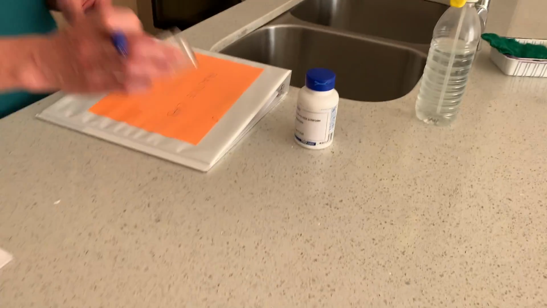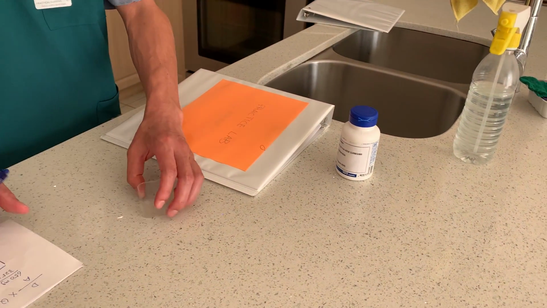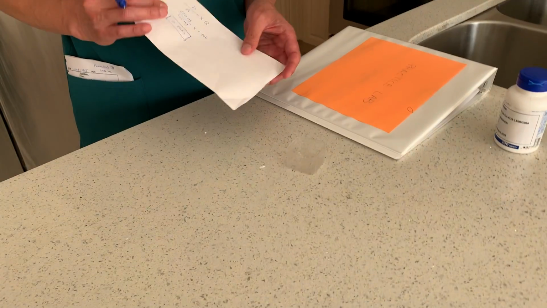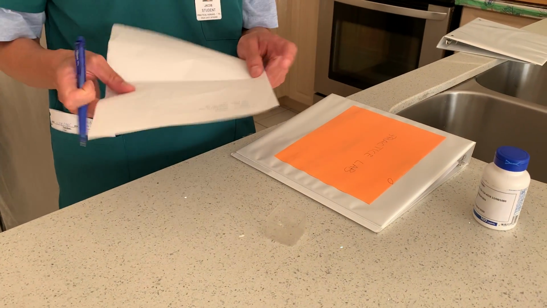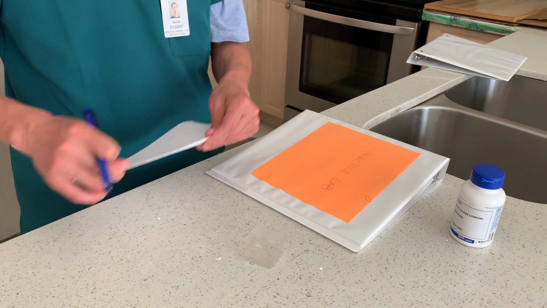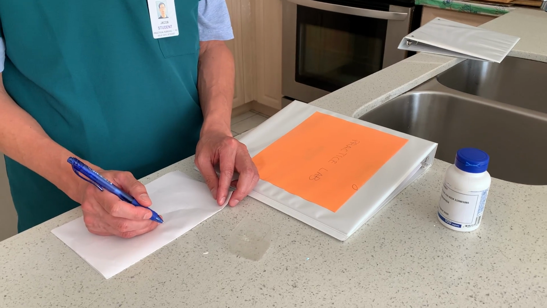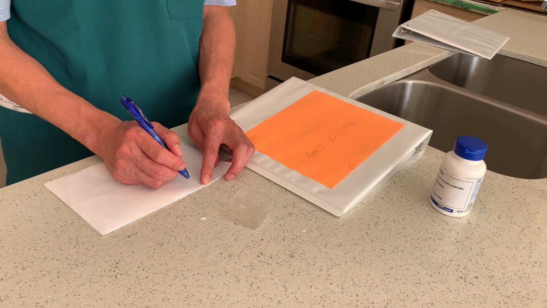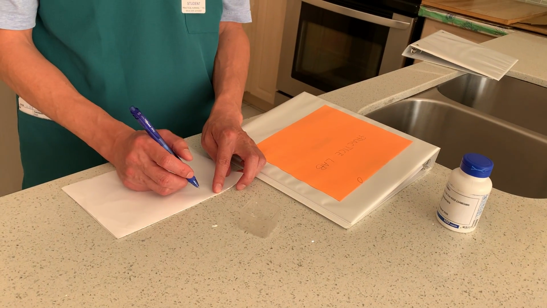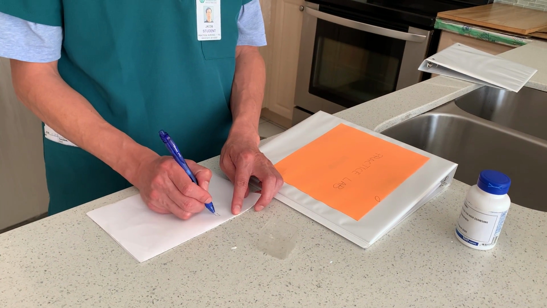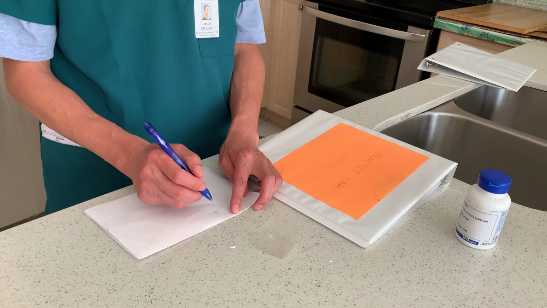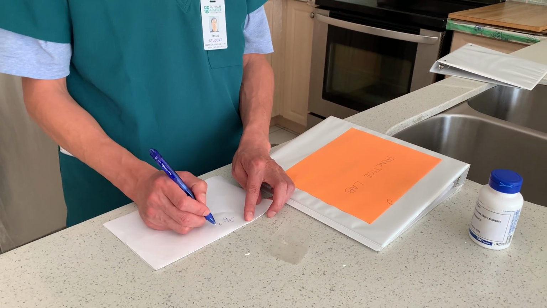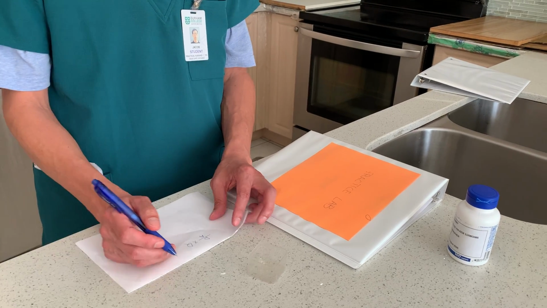Next, I'll do the calculation of the meds again, here on the different side of the paper. I also have the formula first. That's the dosage, D, over what is available, A, times quantity.